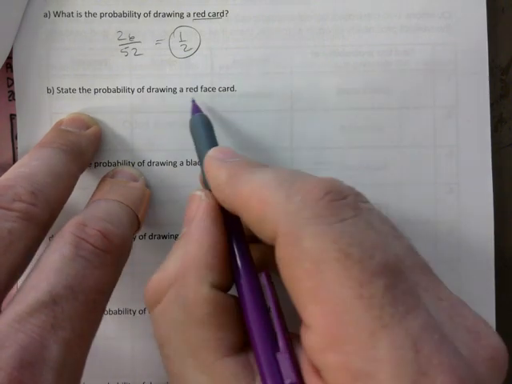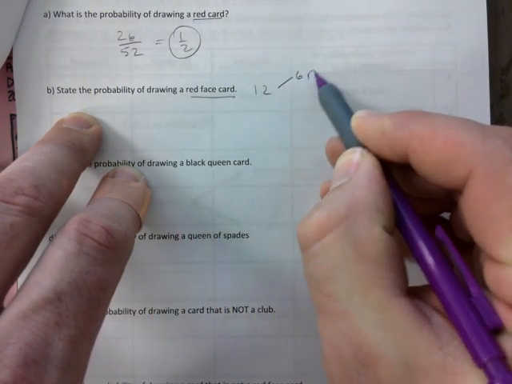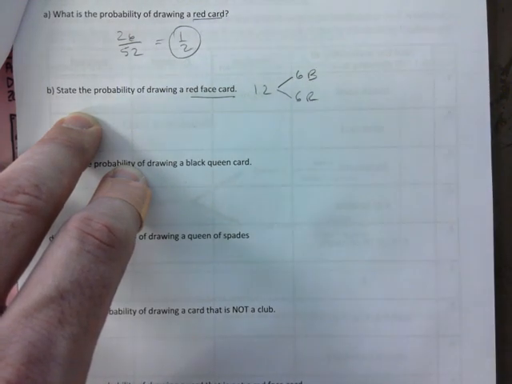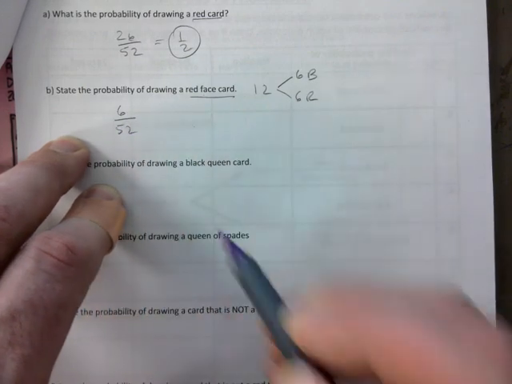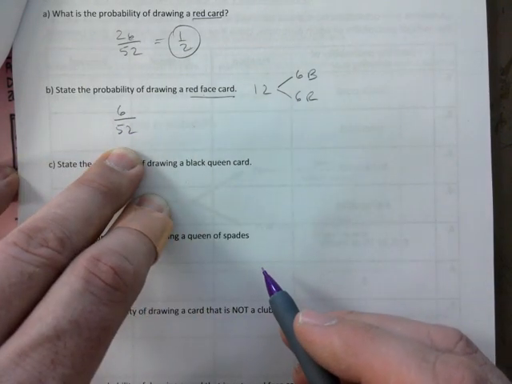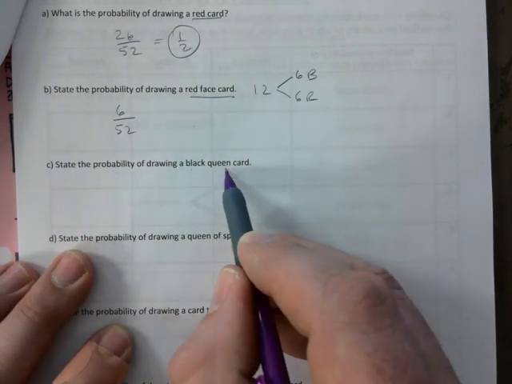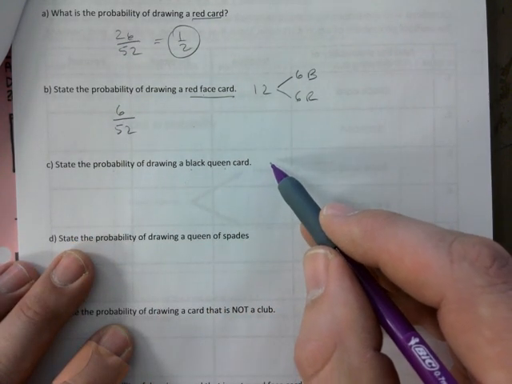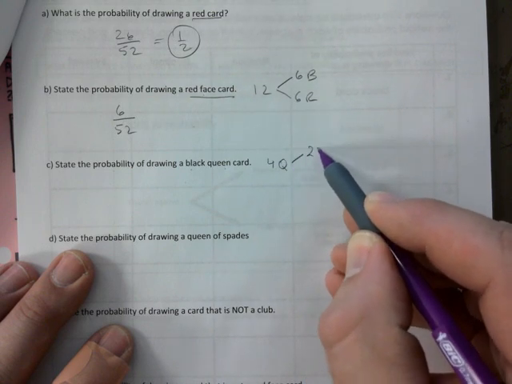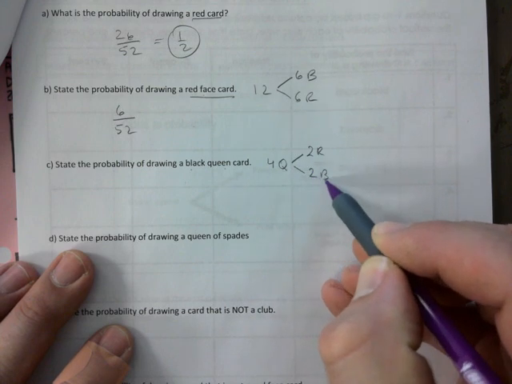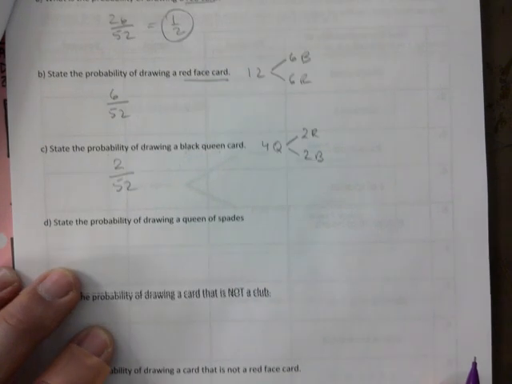Probability of drawing a red face card. There are 12 in total. 6 are black and 6 are red. Okay, so there's 6 red face cards. That's it. 3 over 26 if you reduced it, right? The probability of drawing a black queen, right? So there are 4 queens, right? 2 are red, 2 are black. So 2 over 52 is the answer there.